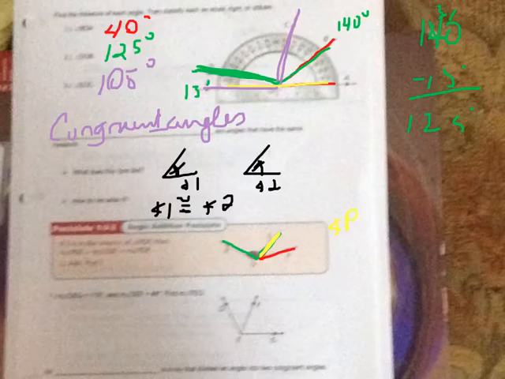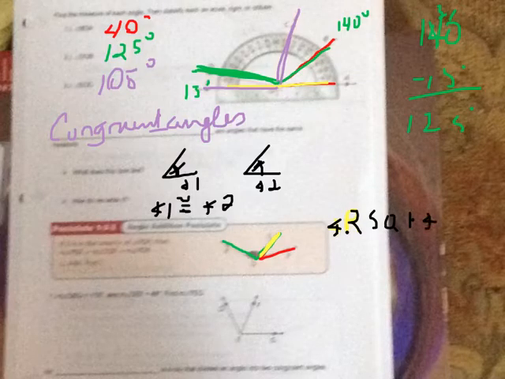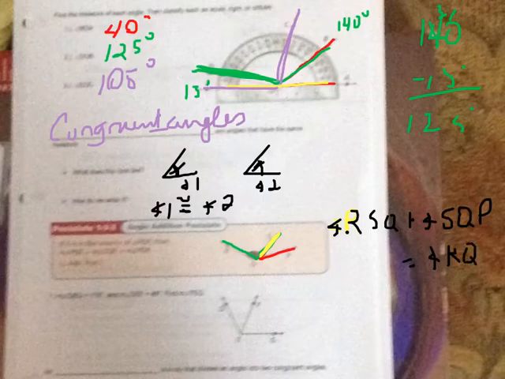But when they're sharing a side like that, if I call this one angle RSQ, I could say, well, angle RSQ plus angle SQP is equal to the overall big angle. The two angles add up to the larger angle RQP. Now, I want you to notice that I just put angle RSQ plus angle SQP is equal to RQP.